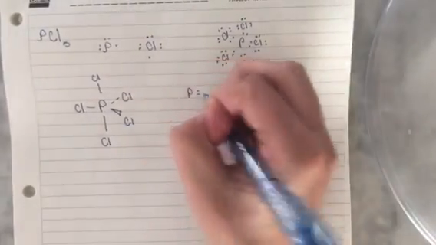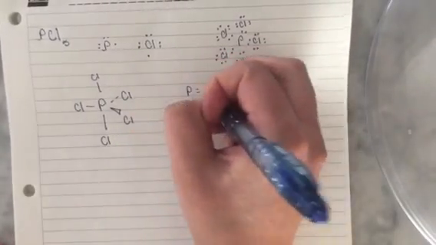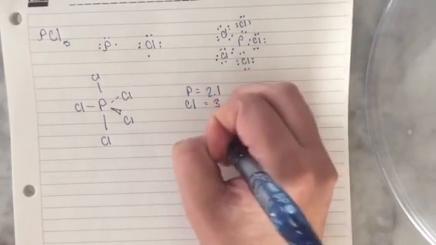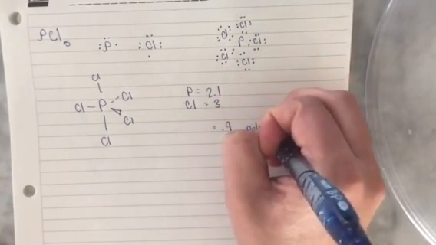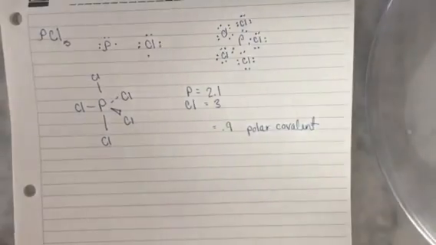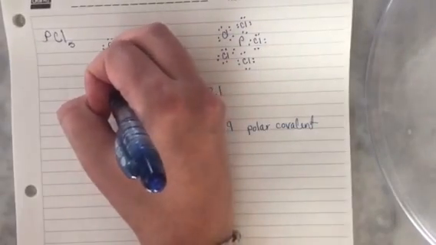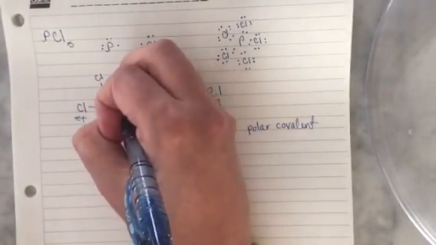And if we look at the electronegativities, phosphorus is 2.1, chlorine is 3, for a difference of 0.9, which is polar covalent. The chlorines will hold on to those electrons just a little bit more than the phosphorus, which will create polarity towards the chlorines.